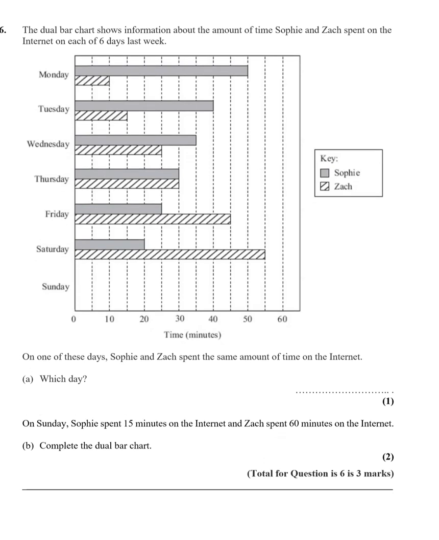Okay, number 6. The dual bar chart shows information about the amount of time Sophia and Zach spent on the internet on each of the 6 days last week. On one of these days, Sophia and Zach spent the same amount of time on the internet. Which day? Right, so the bars have to be level. So here, look, Sophia and Zach both spent 30 minutes. So the answer would be Thursday.